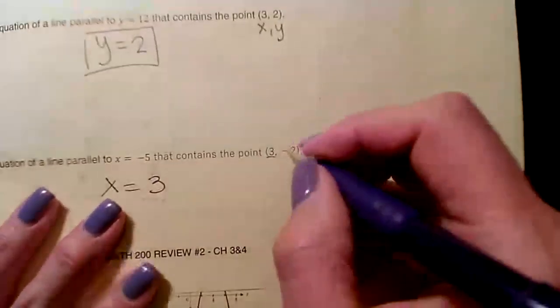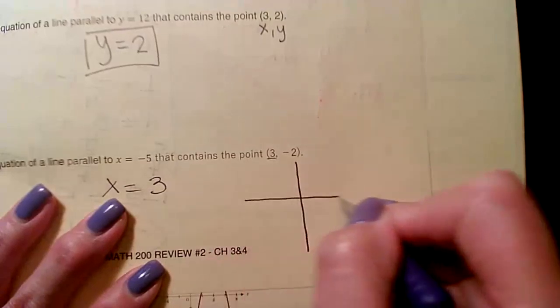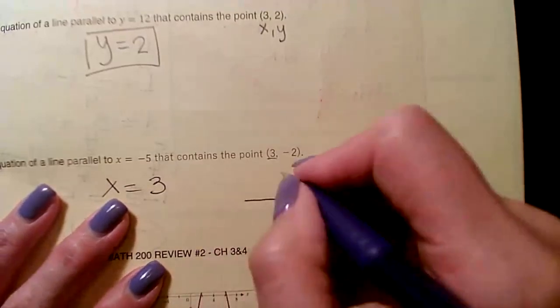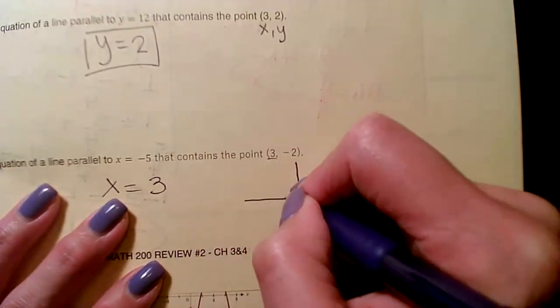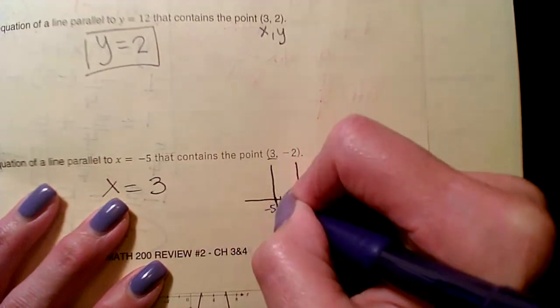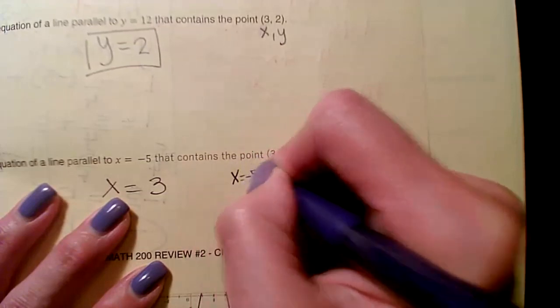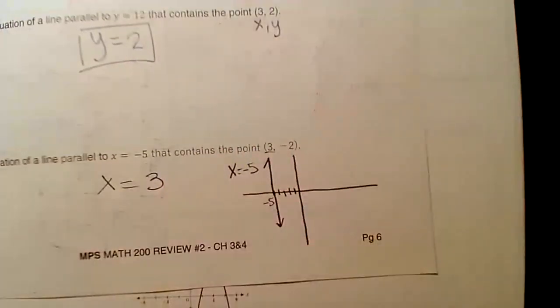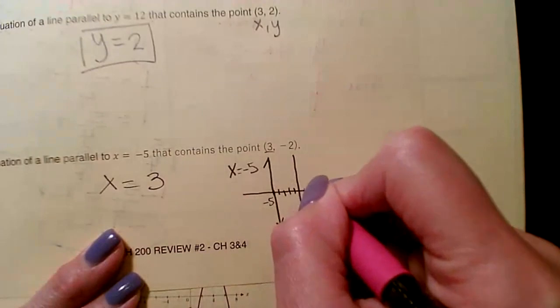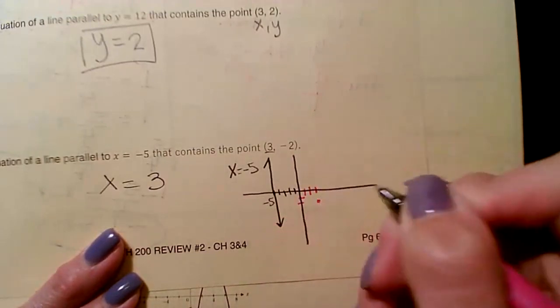If you want to see a different one, let me just show you, for example. Okay, so we have negative 5. 1, 2, 3, 4, 5. This is negative 5, right? This is x equals negative 5. Now, if we want to locate this point here, 1, 2, 3, 1, 2. It's right here, right?